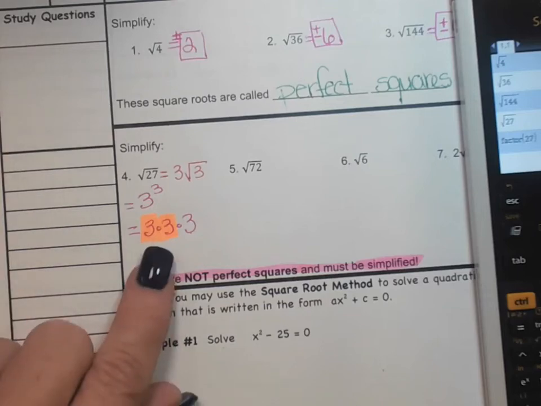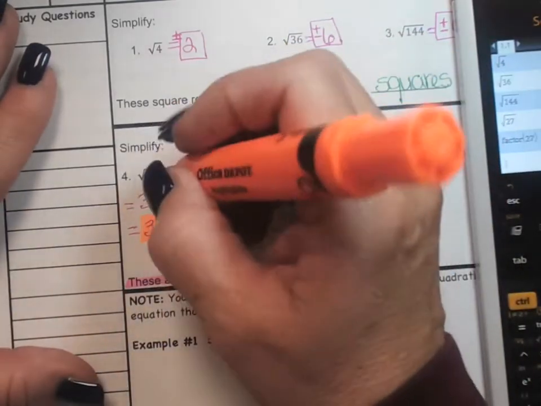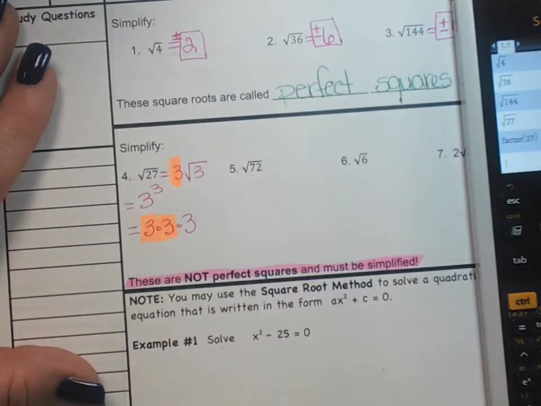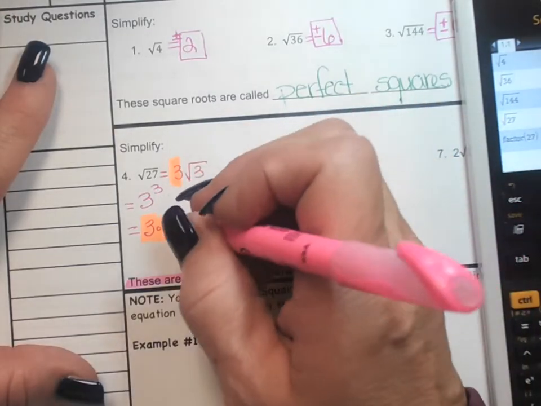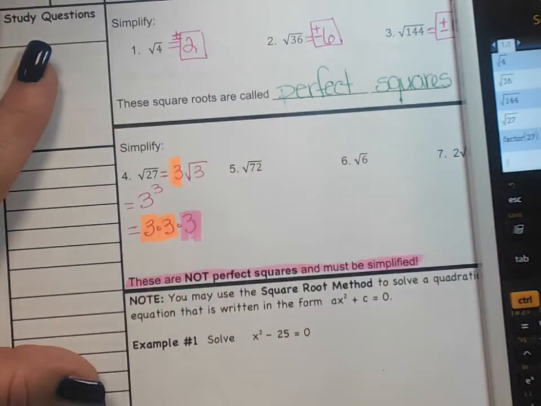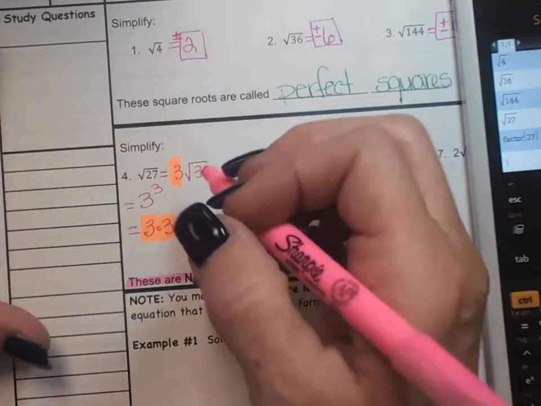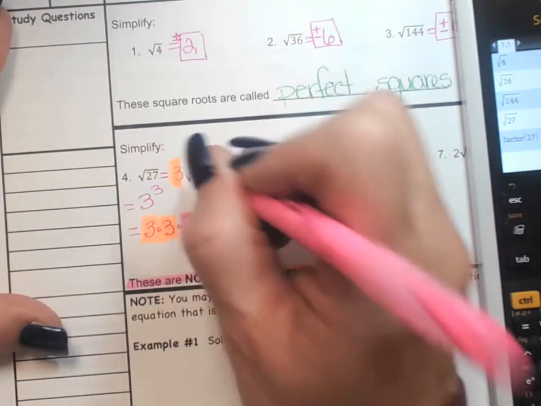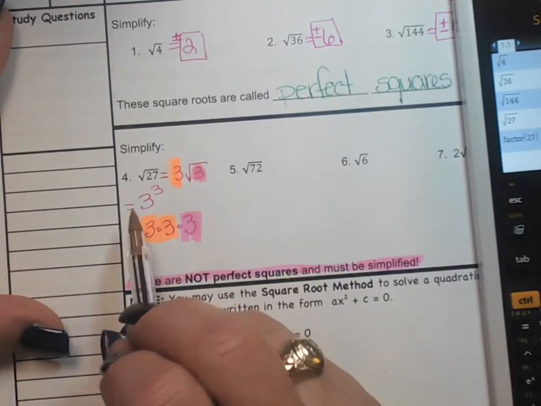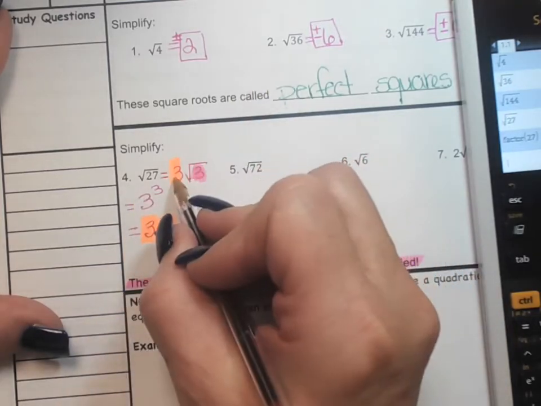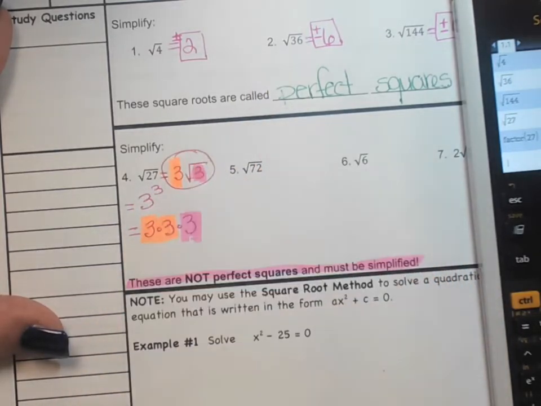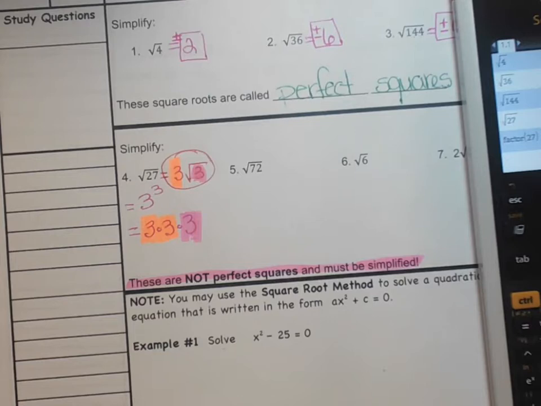So again, you look for pairs. There's one pair. It gets to come out of the radical, or out of the house. This 3 right here doesn't have a partner to play with or go to a party with, so he has to stay in the house by himself. So the square root of 27 reduces to 3 times the square root of 3. And that's how we simplify.